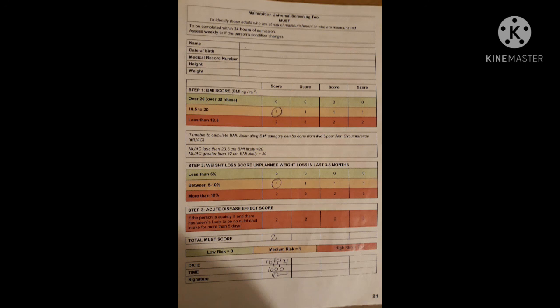The first step is BMI score. So the first section, the green one, it's written over 20 or over 30, it means obese, so zero score. It's a zero score in the green section. Okay, and the orange one, 18.5 to 20, it says 1. Less than 18.5 BMI score, it says 2. Okay, so it will be circled the way you can see in the picture. It will be circled for you.